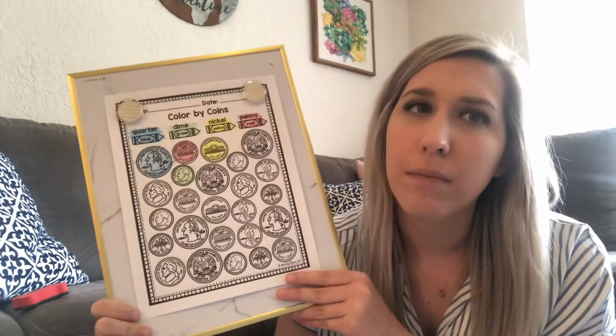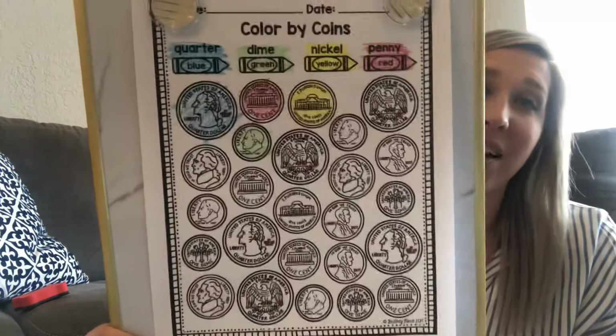If you mess up, is that okay? Yeah, just X it off and color over it, okay? So that is our coloring, okay? So that's option 1, color by coins, okay?